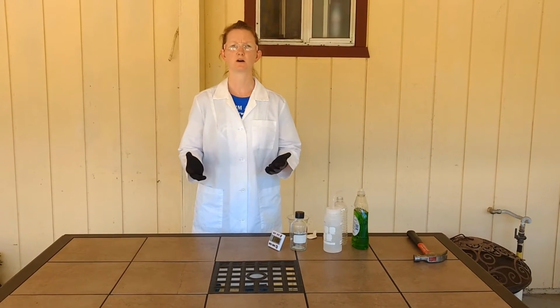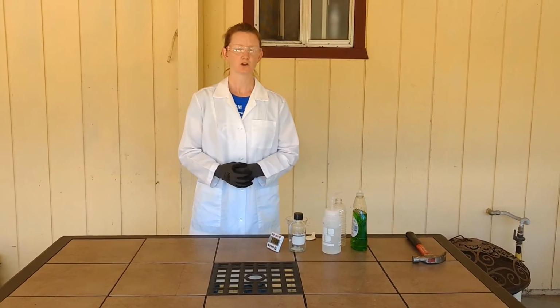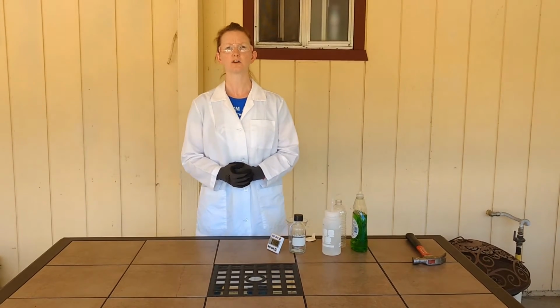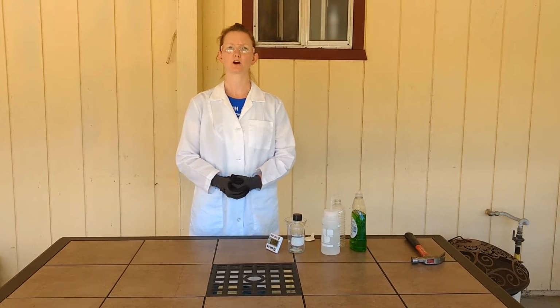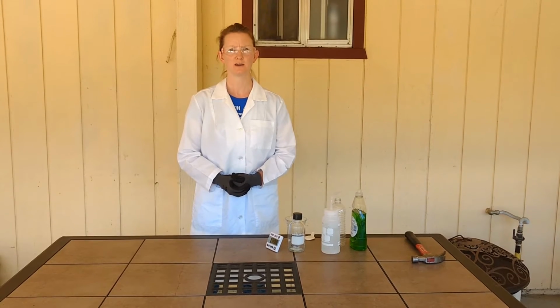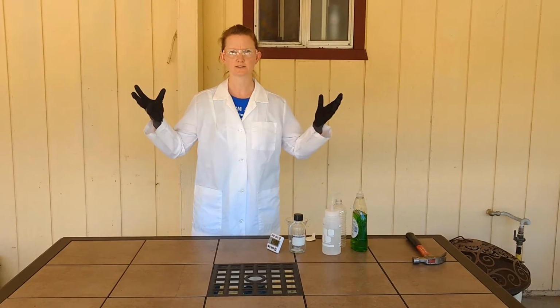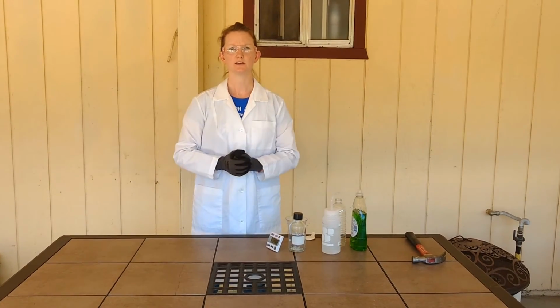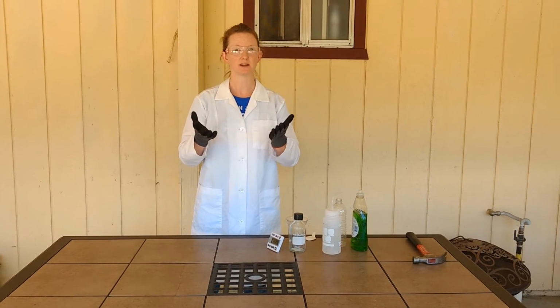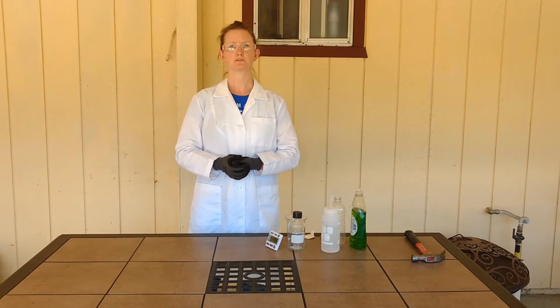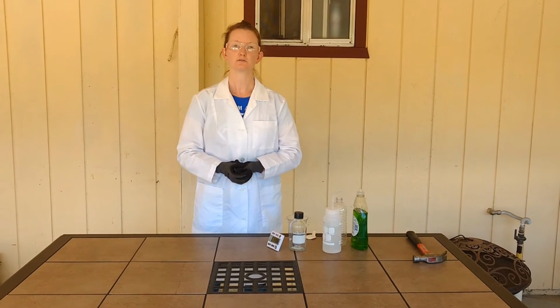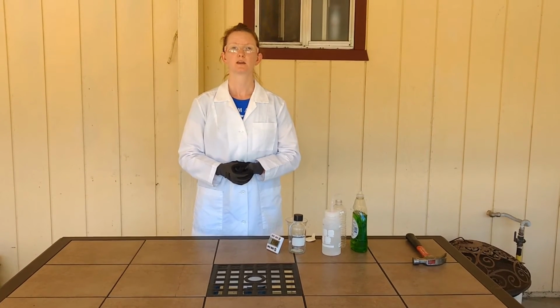Now, a few things about dry ice that you should be aware of. Dry ice is actually the solid form of carbon dioxide. Now, carbon dioxide is very common. It's one of the main ingredients in the mixture of air. It is what we exhale when we breathe, and it's what plants use to photosynthesize. It's also found in the bubbles in your soda.